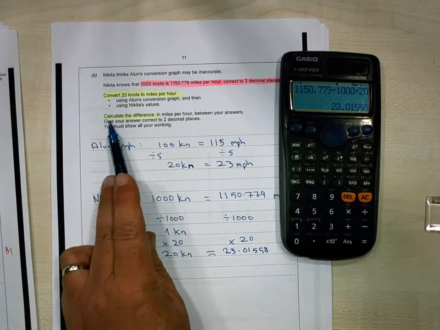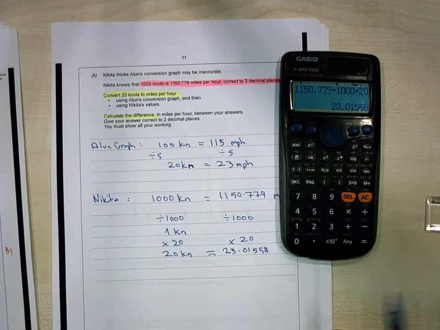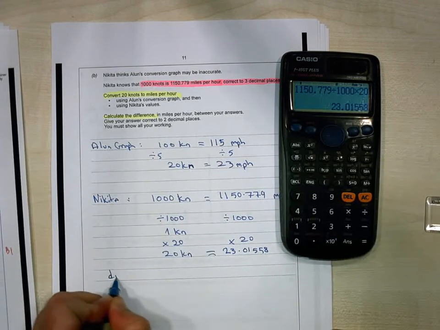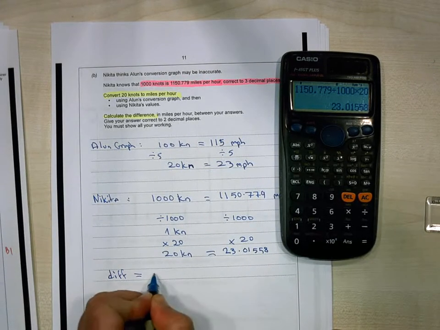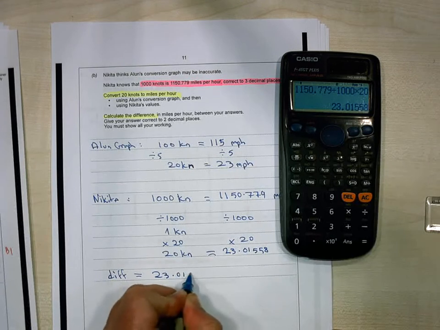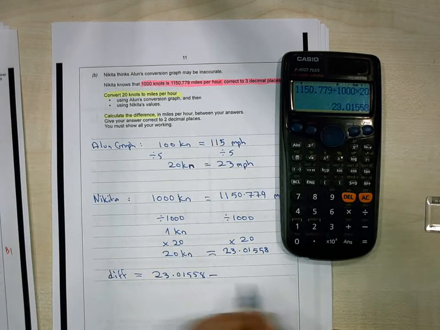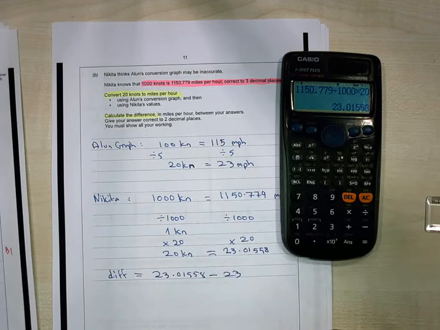So calculate the difference in miles per hour between my answers. So the difference will be the difference between 23.01558 less Alan's graph, which was 23.